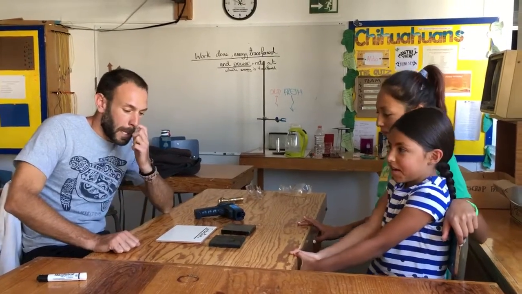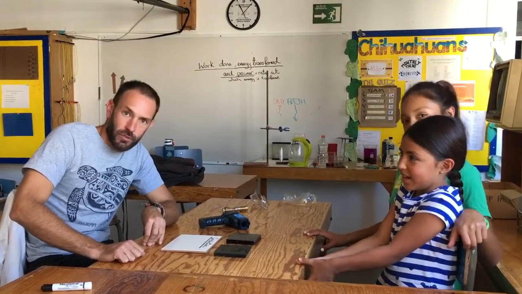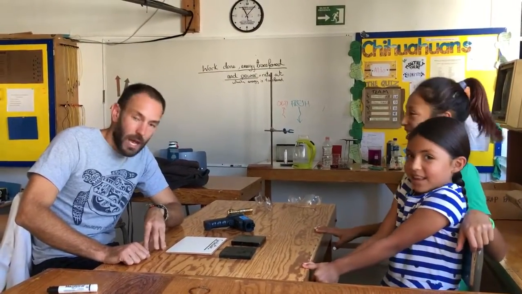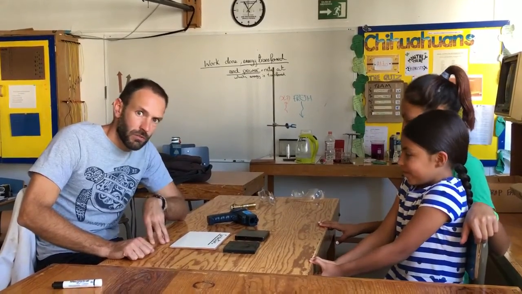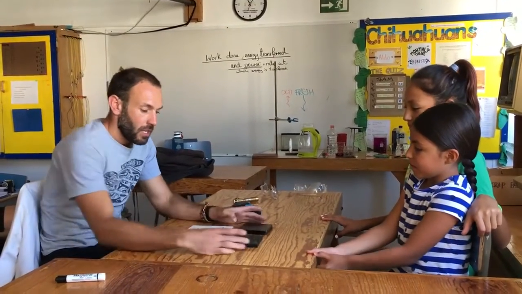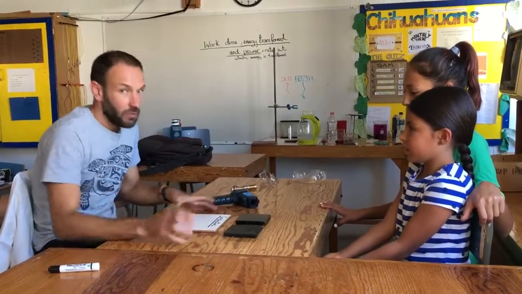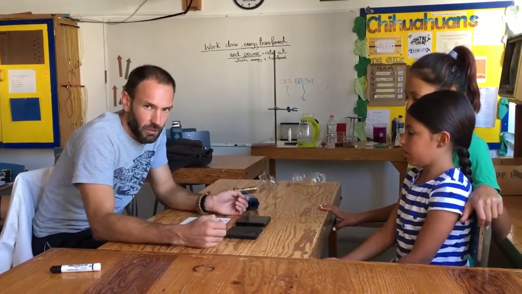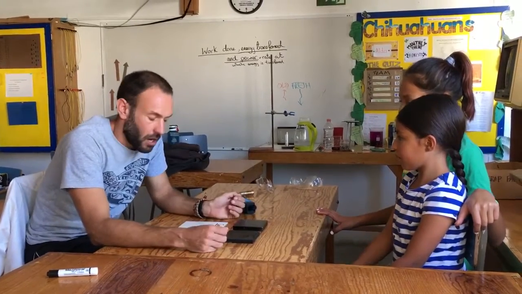Hi guys, we're doing a lesson on conduction this morning, and I have two assistants here that I am going to ask a few questions to, and we're going to watch what happens with some different materials in the melting of ice. Here we have two nearly identical tiles. They're different materials. We can ask what we think they are afterwards.